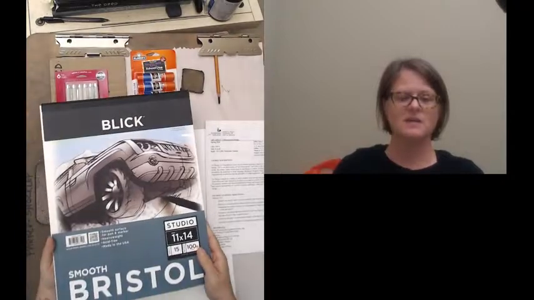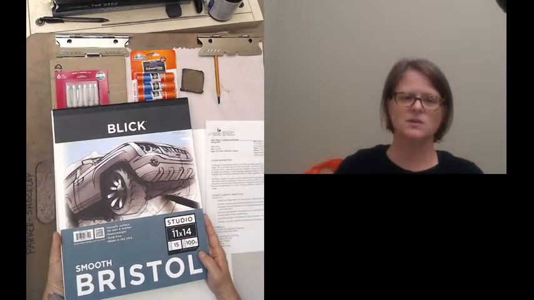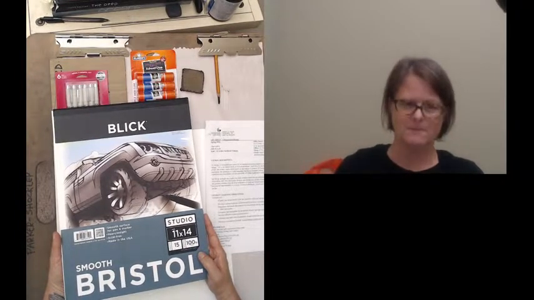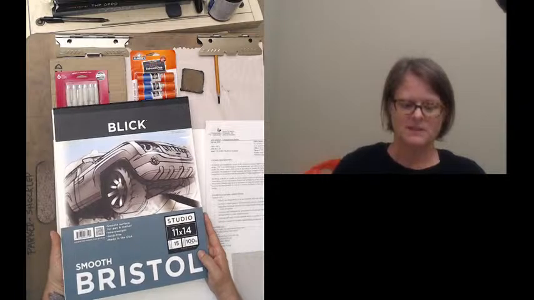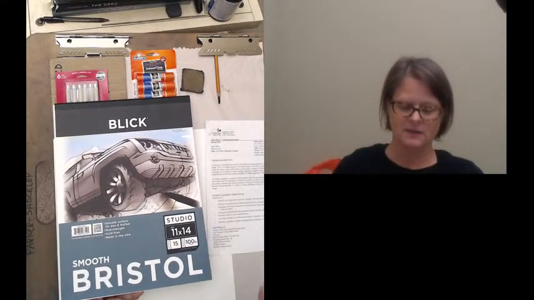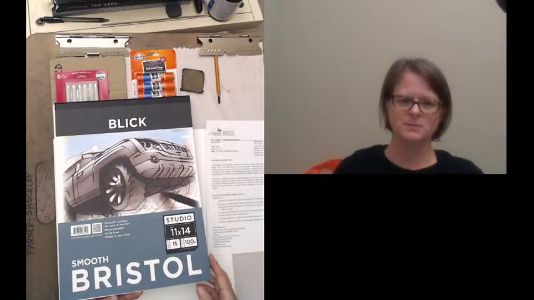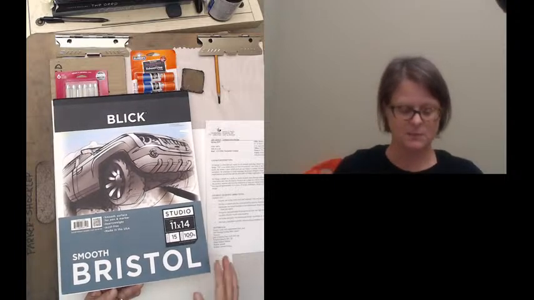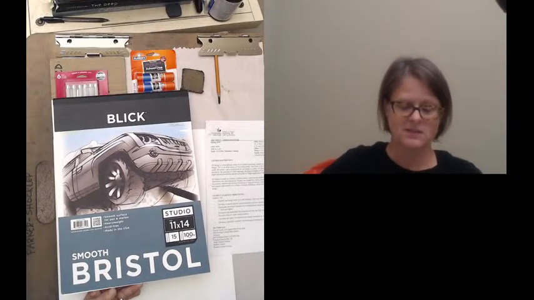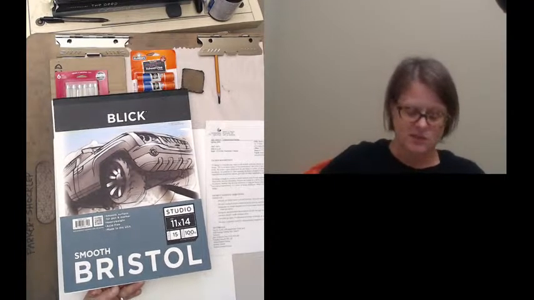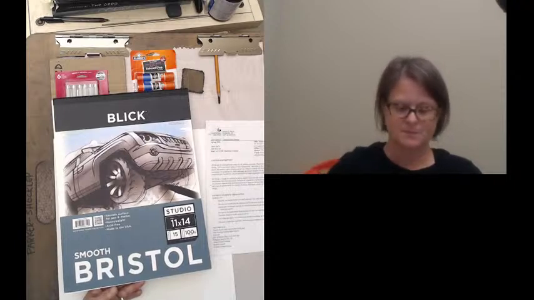Trying to think if that's everything I have. The Bristol. I don't think that this is the size that I have in your assignment, but I wanted to show you what the Bristol paper looks like. It's really pretty cheap at Dick Blick, and you'll just Google, or when you get to Blick, research smooth Bristol paper.